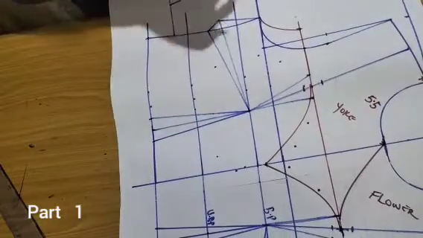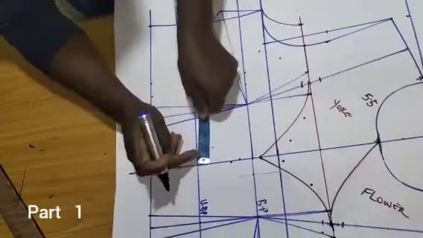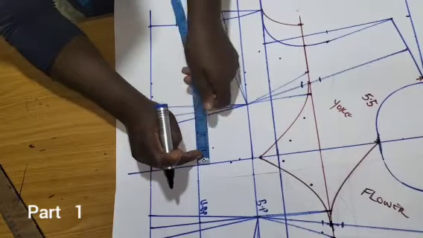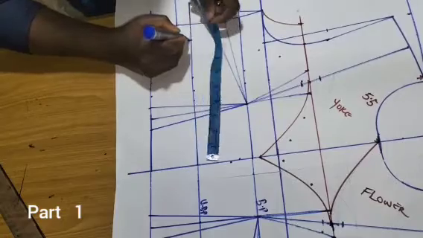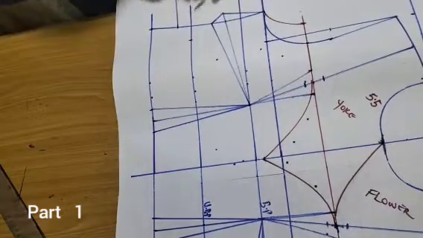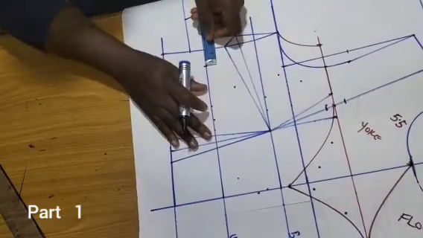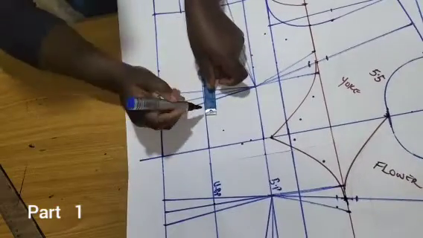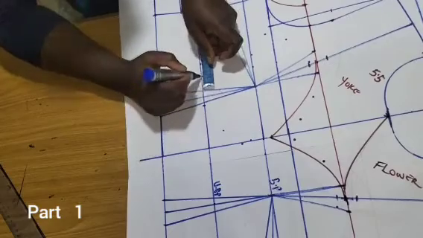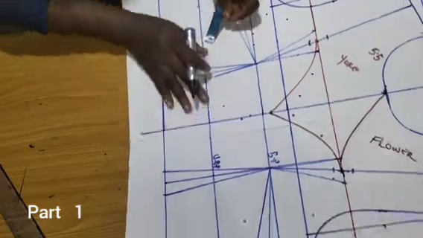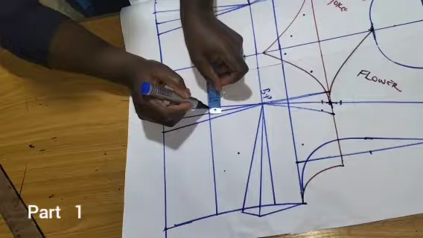So next, I'll be coming to the center front on the under bust line. I will take my bust circumference, divide by 4. This is my bust circumference, divide by 4. What I have left, I'm going to put 0.25 here, and the rest of what I have left on this point, I will repeat the same, 0.25 here.